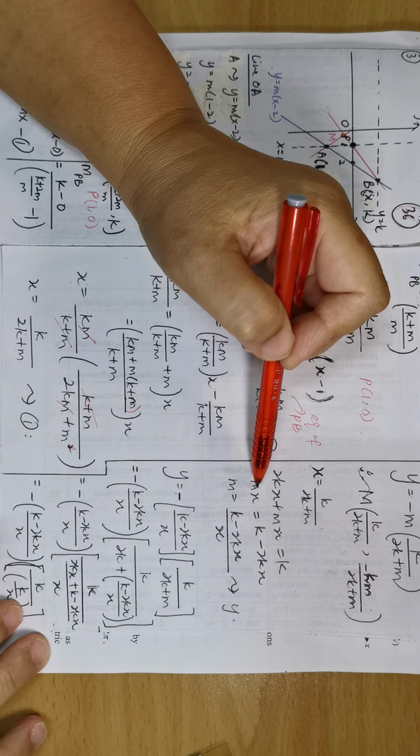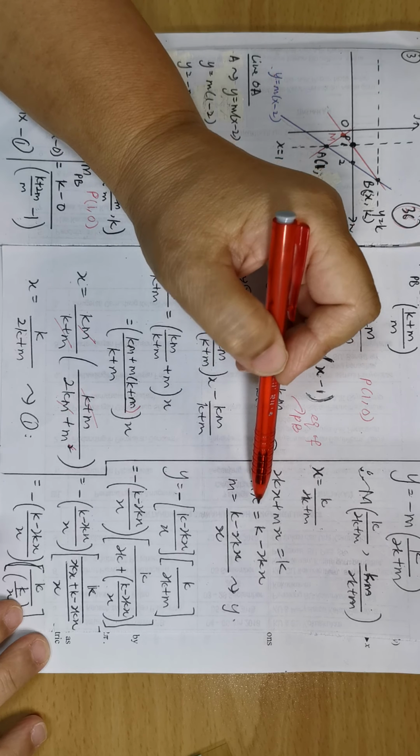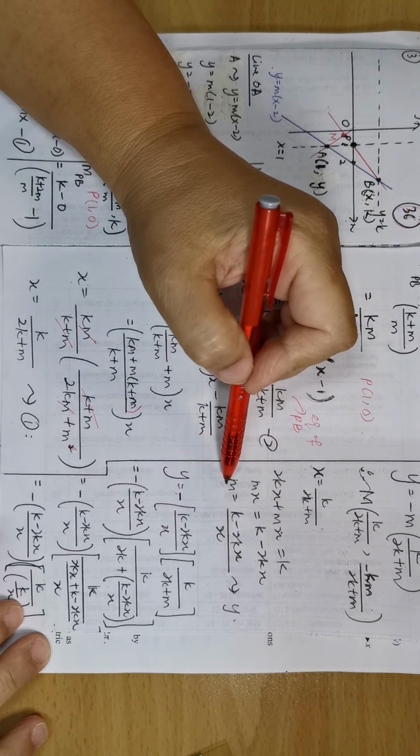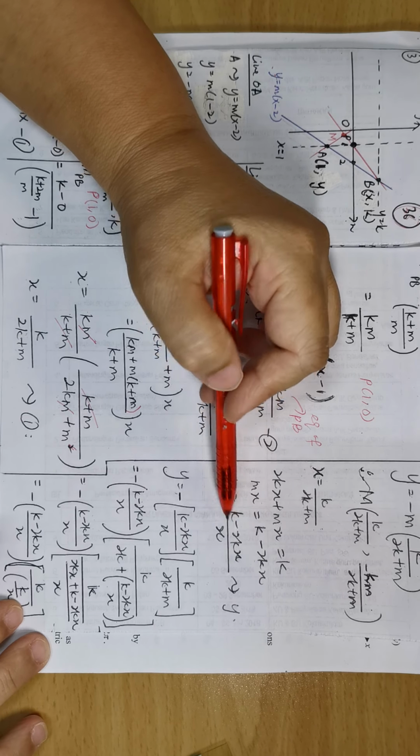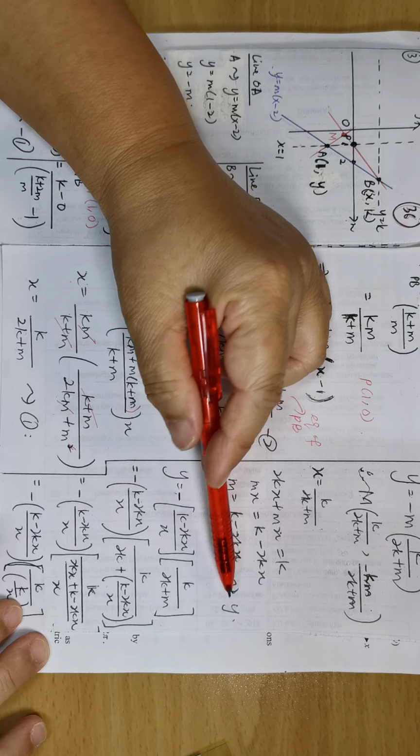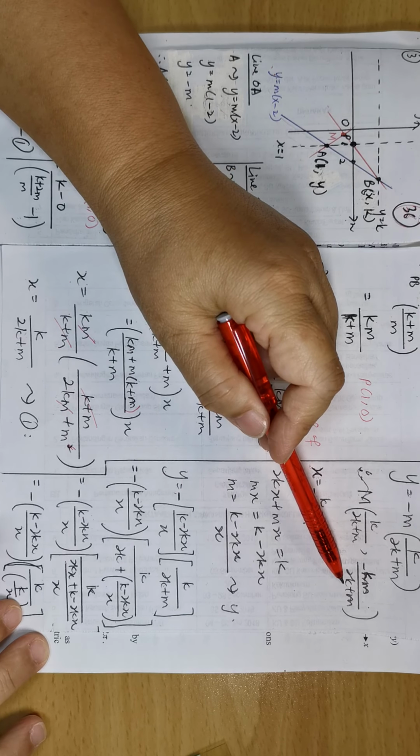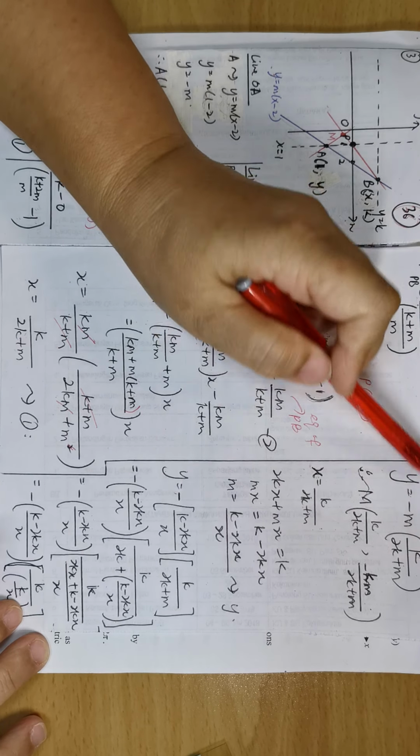Alright, so this one left mx. So m is x shift here. So m is equal to k minus 2kx over x. Then I sub this one into the y coordinate. Okay, the y coordinate means this one.